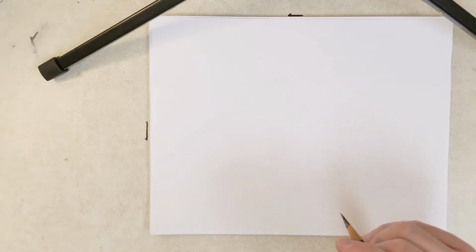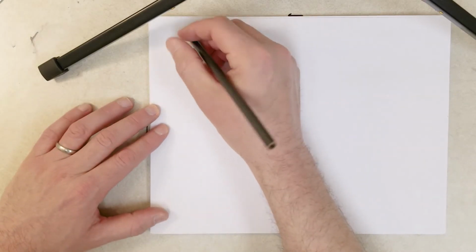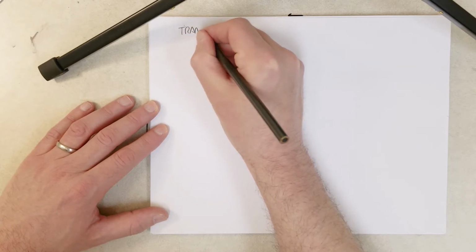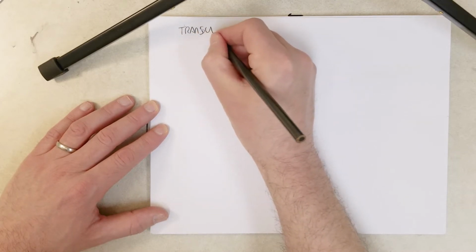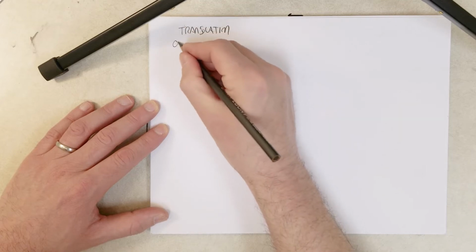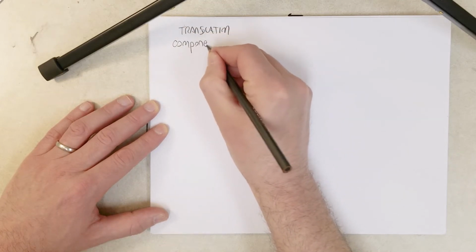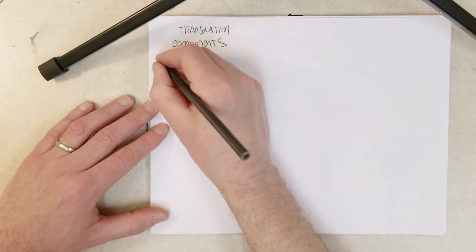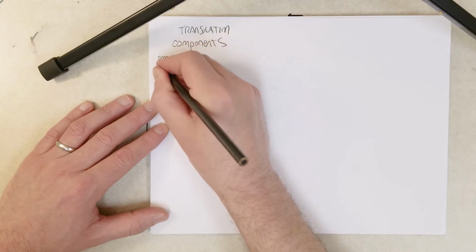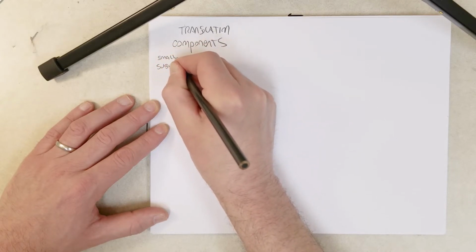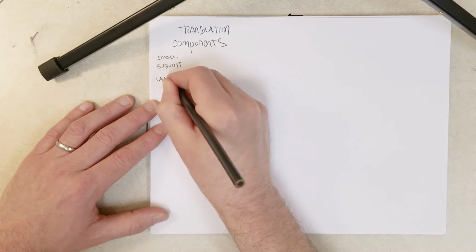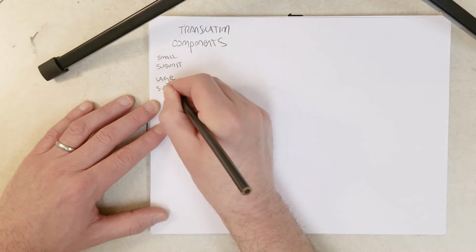Okay, so now I think we're ready to talk about translation. So let's just briefly cover translation components. We have the small subunit and the large subunit, which we just went over.